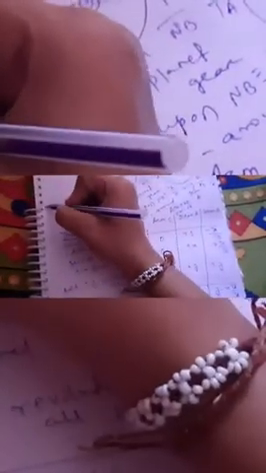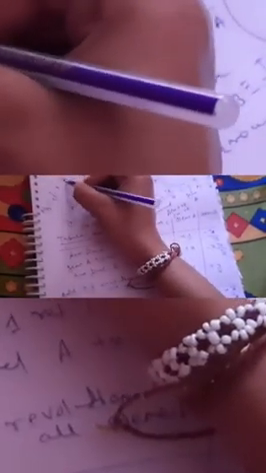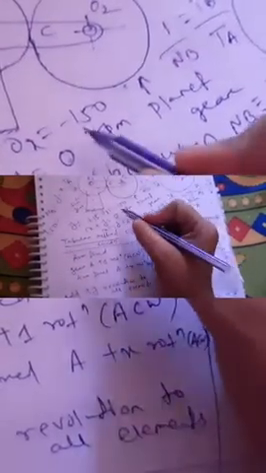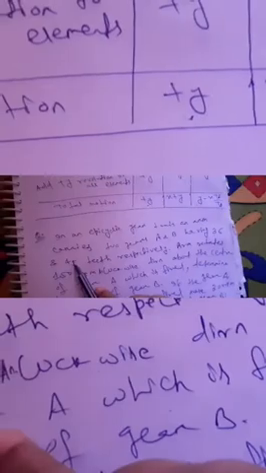So we have to find out the speed of gear B. Gear B speed is y minus x times ta by tb. So nb is y minus x times ta by tb. y is plus 150, x is minus 150, into ta by tb. Here ta is the total number of teeth of gear A, that is 36, and tb is 45. So 150 minus (minus 150) into 36 by 45. So this will be the speed of gear B.